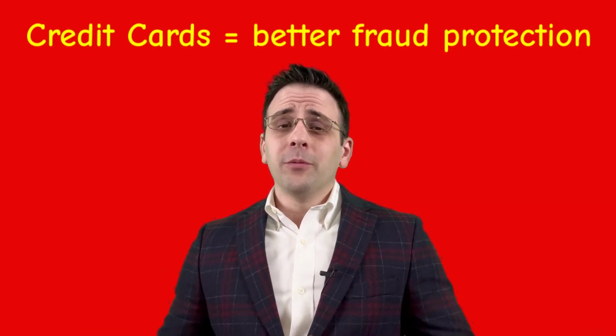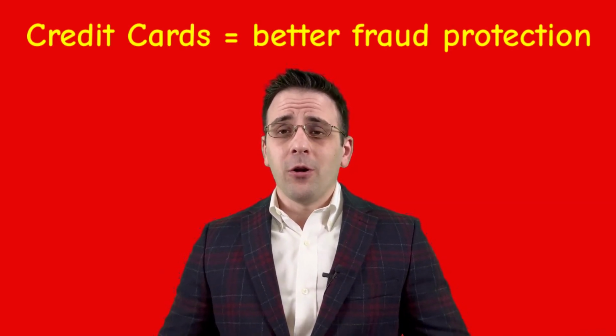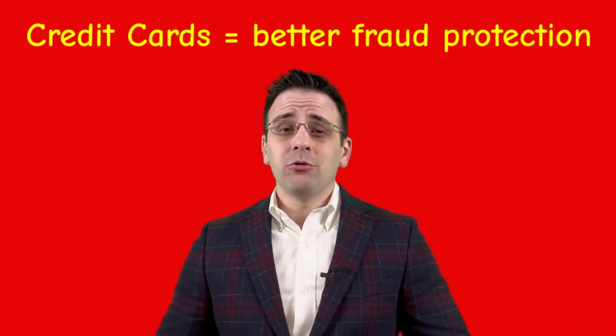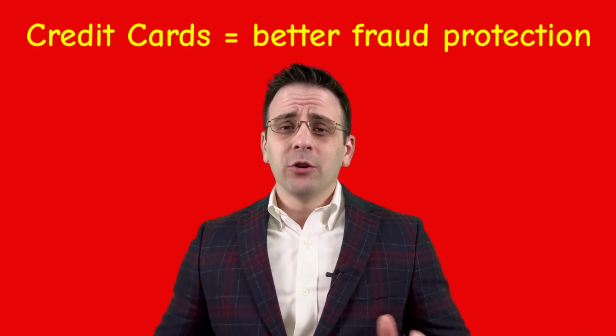Since debit card fraud protection has limits, it may be a good idea to only use a debit card for cash withdrawals to limit the amount of transactions you use it for. Credit cards generally offer better protection against fraud. We will cover the pluses and minuses to using credit cards in a later class.